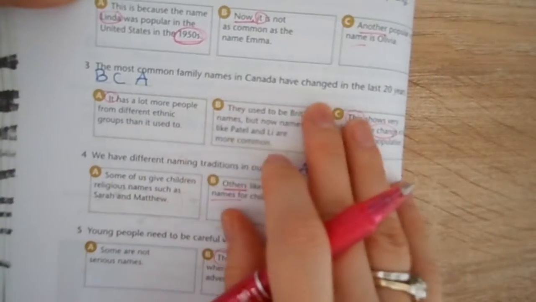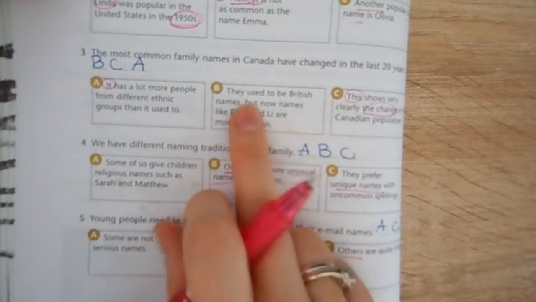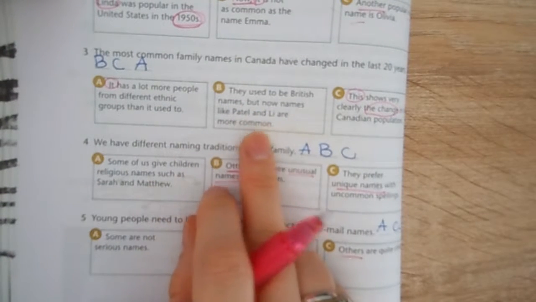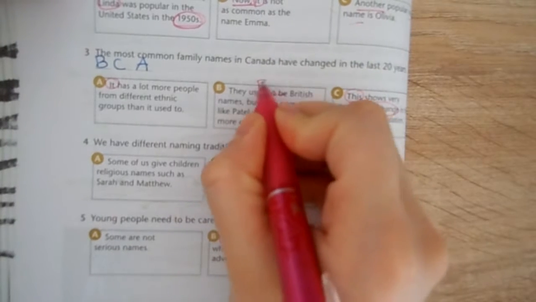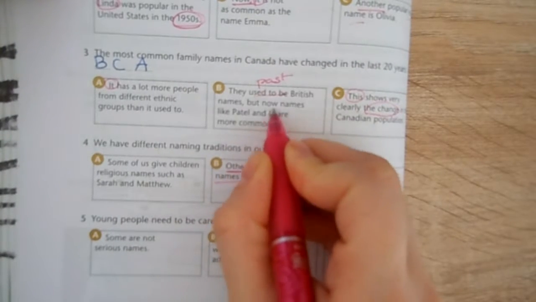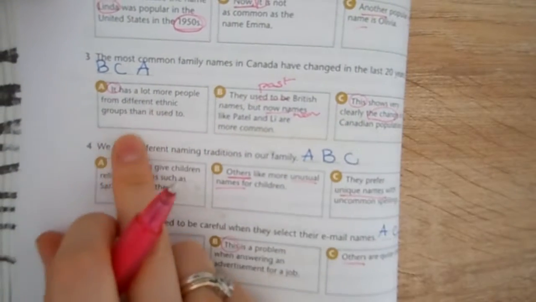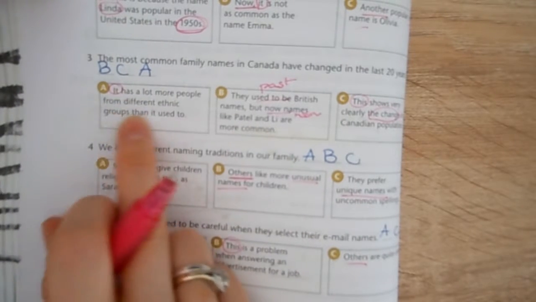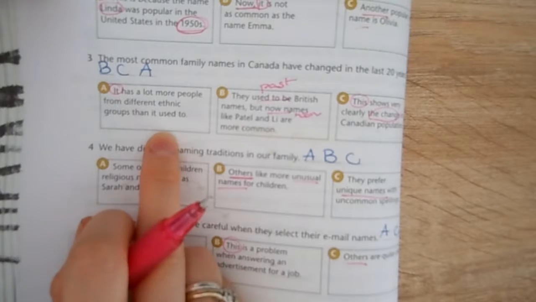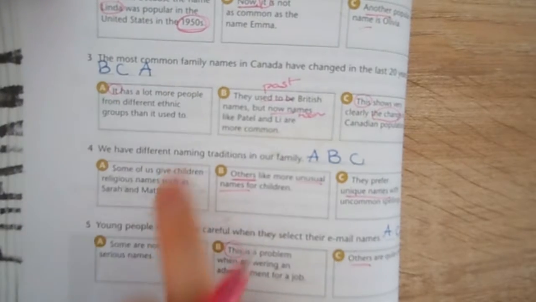The most common family names in Canada have changed in the last 20 years. They used to be British names, but now names like Patel and Lee are more common. So here it's talking about the past, and then it goes into now. And then this shows very clearly the change in the Canadian population. And then what's the change? It has a lot more people from different ethnic groups than it used to. So the order is BCA.